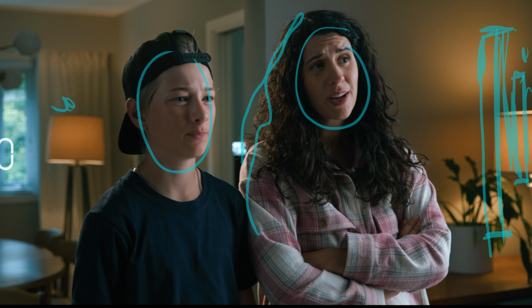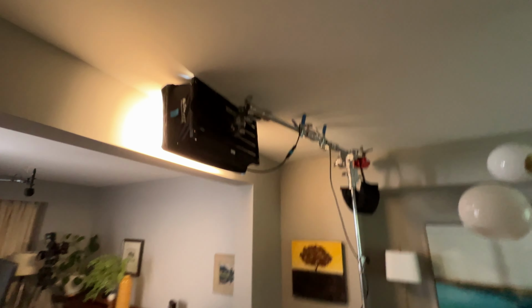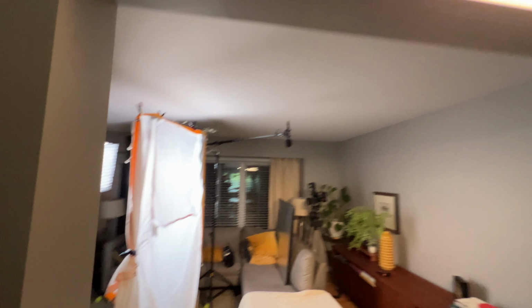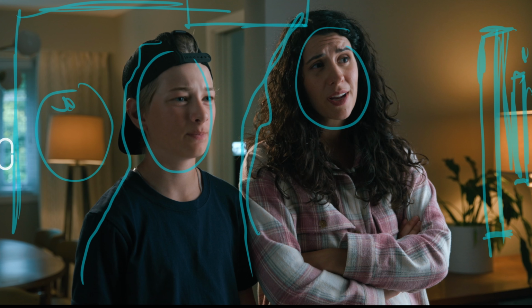Also, as you can see, we have a backlight. The backlight is motivated by this lamp, but we put it together on a stand on a boom arm. That's a Power Slim Nan light with grid, with all of this juice there, to create a nice backlight for them. And that's pretty much it.